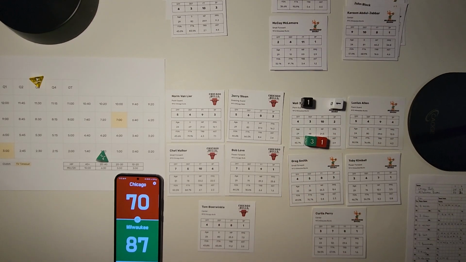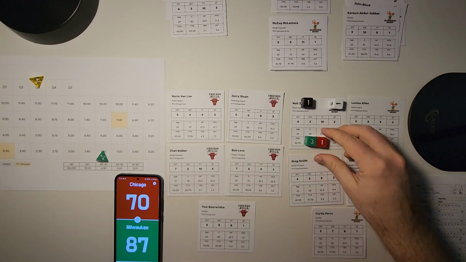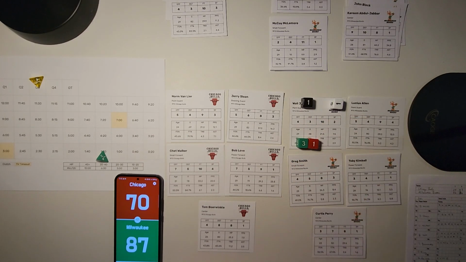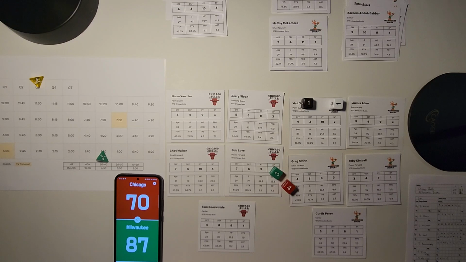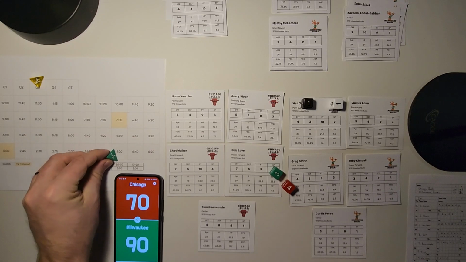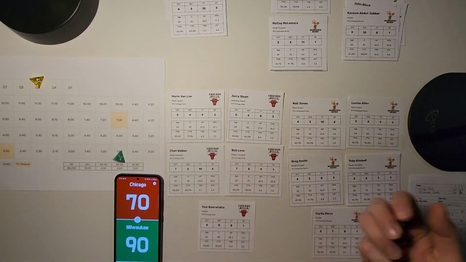A 4. Sorry about that, man. A 4 is equal to or less than his offensive value. He also rolls a 1, so that's going to be a free throw opportunity. And Wally Jones with the 2+1. 3-point play puts the lead back to 20 for Milwaukee.